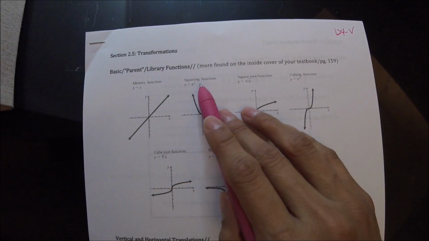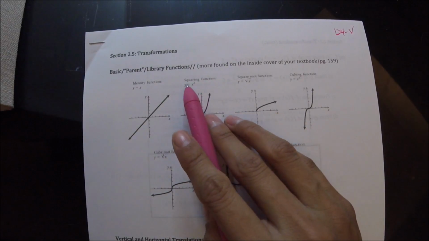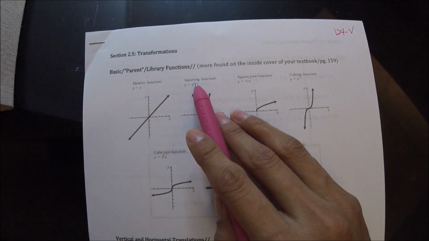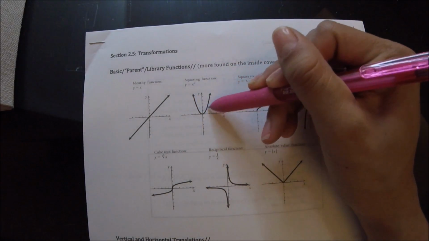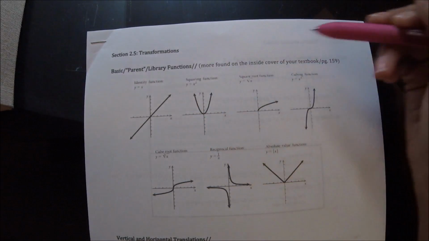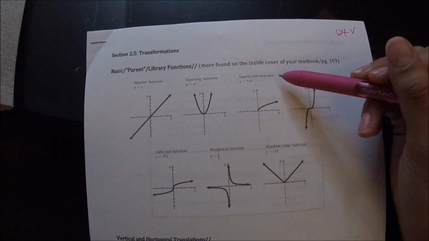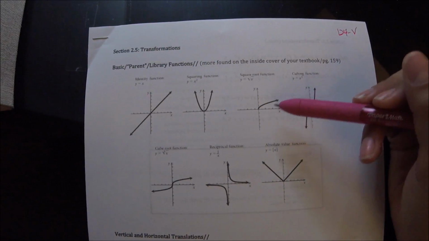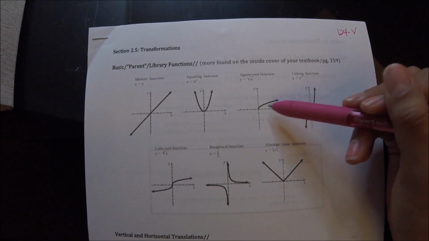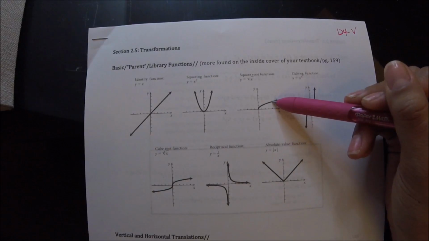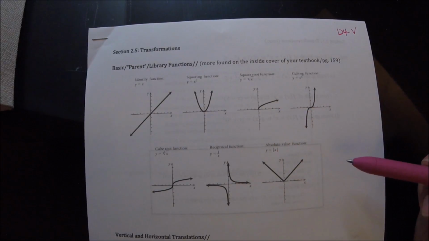And then this one's a square function. So this is for y equals x squared. So for y equals x squared, if you graph that, it will always come out to look like this, and this is called a parabola. And then next is the square root function, y equals root x, and that will turn out to look like this. It starts at 0, 0, goes through 1, 1, goes through 4, 2, and so on.